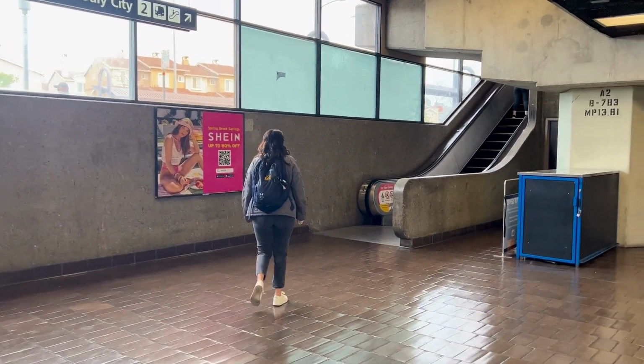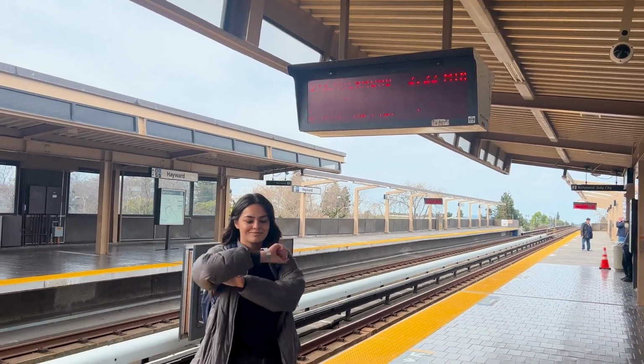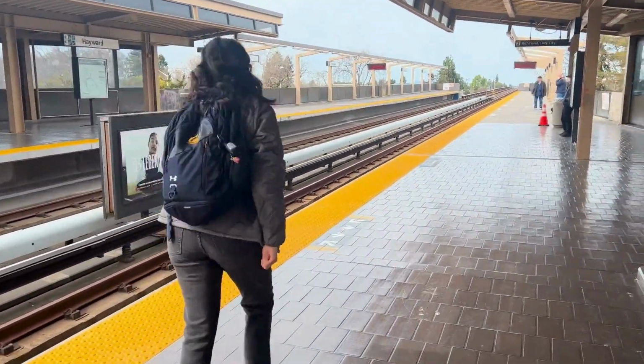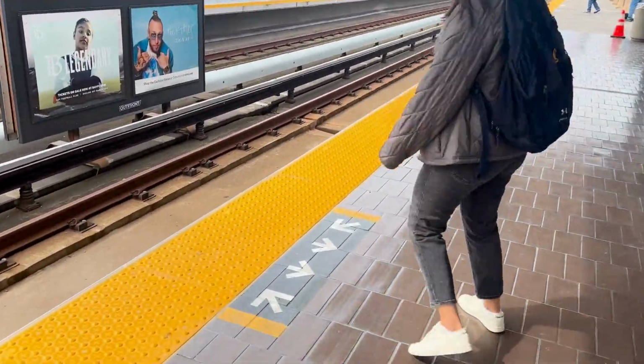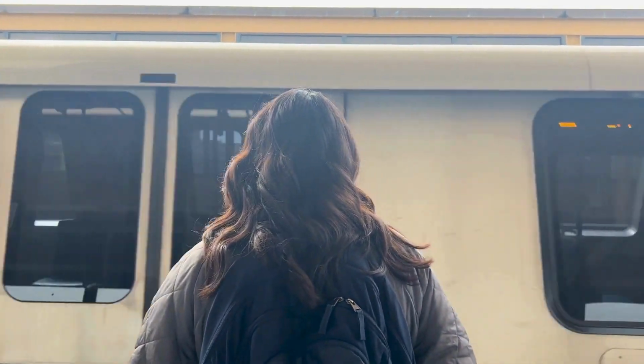Then find the correct platform for your BART line. And once you are on the platform, you'll see these screens that show which lines come at what time. Stand in front of the arrows because that's where the doors will open when the train arrives.